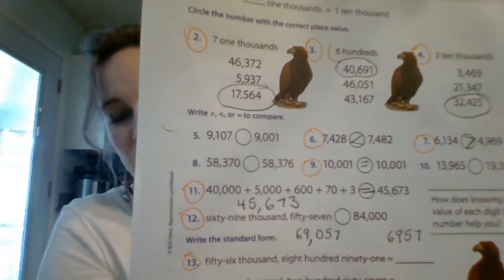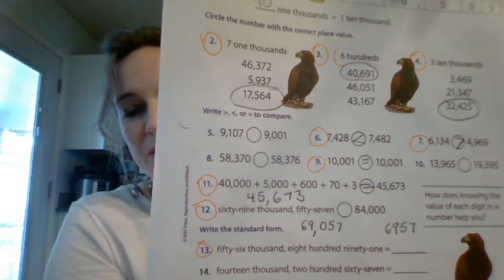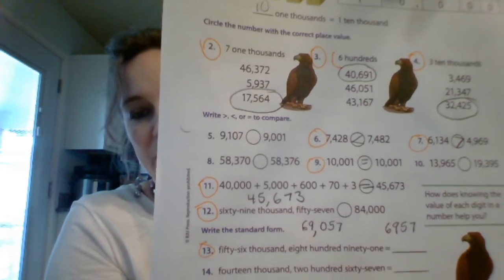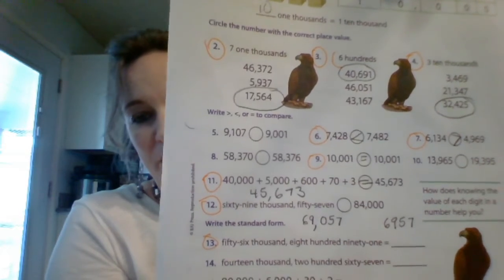The next one says 69,057. So, ooh, what is that number? 69,000, comma. Are there any hundreds? But what do we have to put there to hold the place? A 0, 57. If you don't put the 0 there, it's going to look like this. What is the difference between those two numbers? 69,000 or 6,900? The 0 holds the place. The place that a number is in tells you how much it's worth, so it's important to fill up every space because you want the 6 to be in the 10,000s, not in the 1,000s.